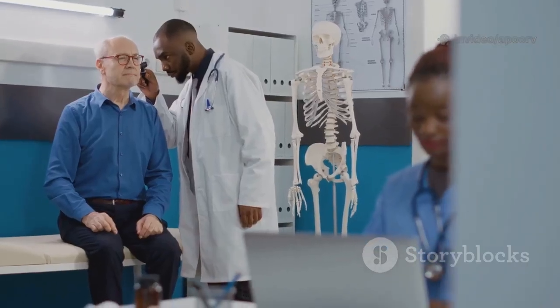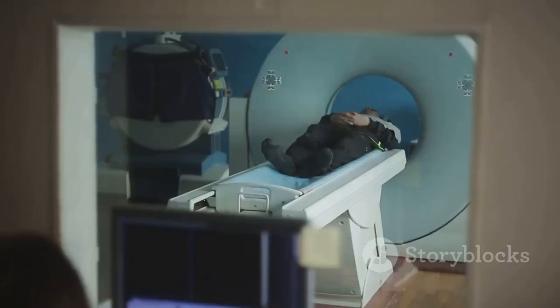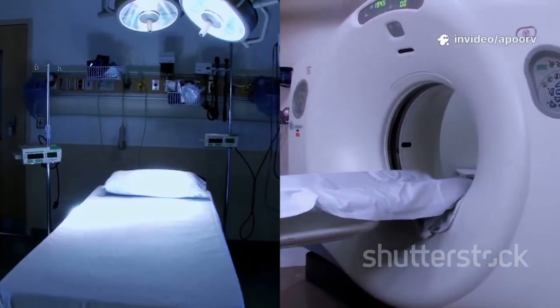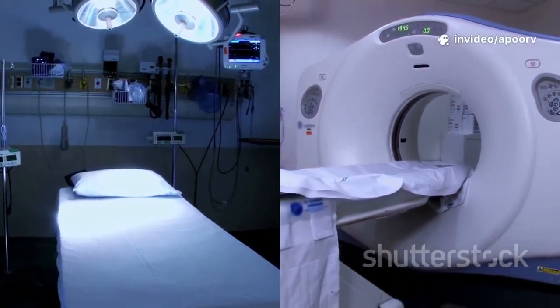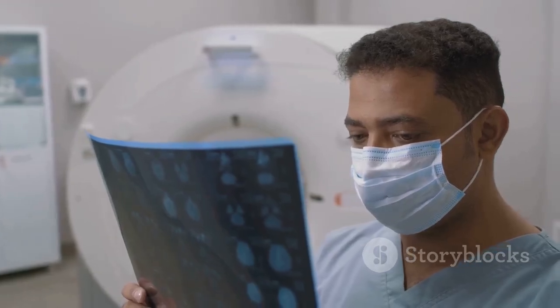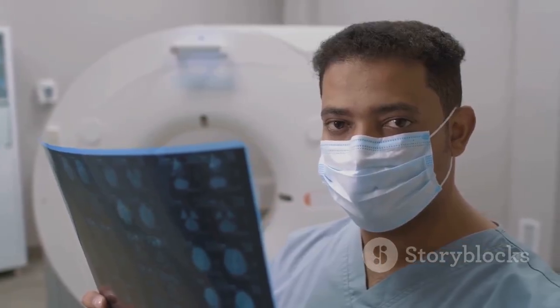Sometimes, we need to see the structures of the ear, nose, and throat in more detail. This is where imaging tests come in. A computed tomography scan, or CT scan, is excellent for looking at the bony structures of the ear and the sinuses. It can reveal problems like chronic sinus infections, bone erosion from an infection, or structural abnormalities.